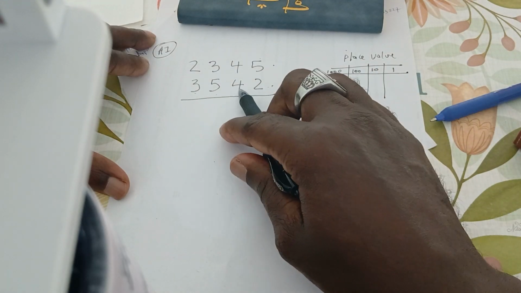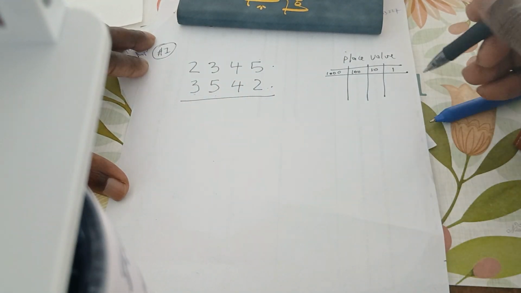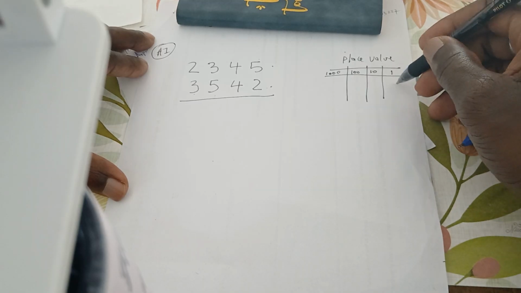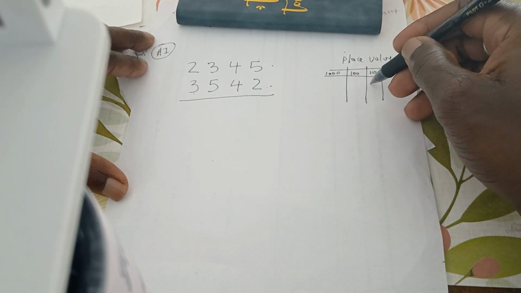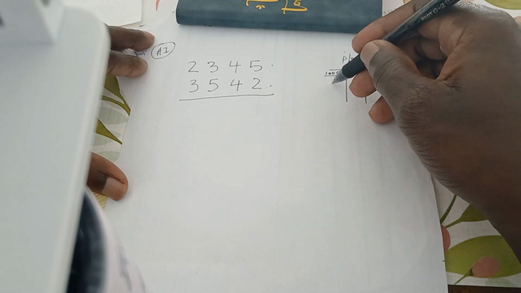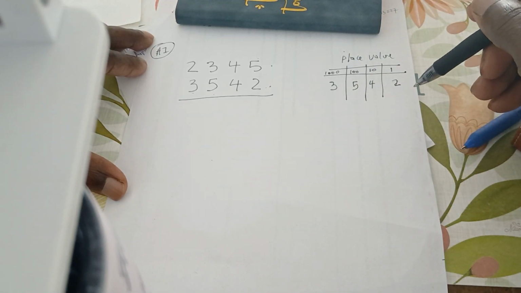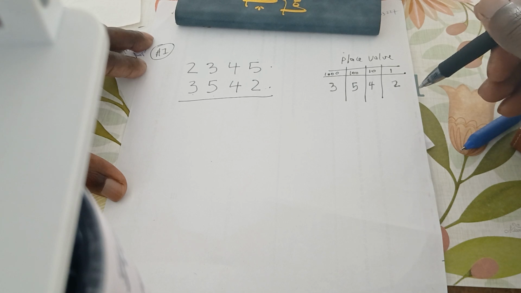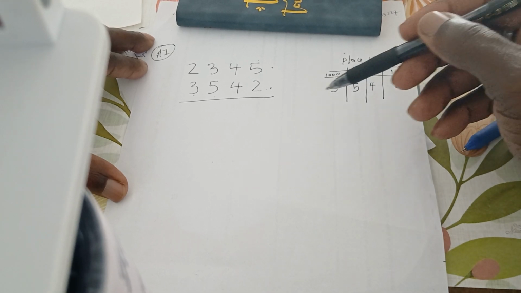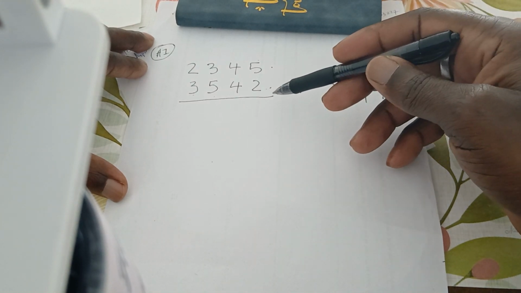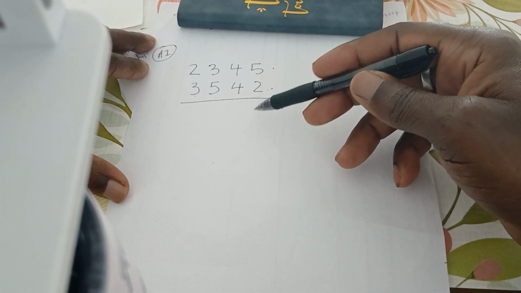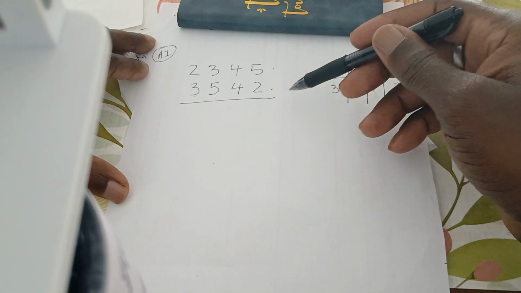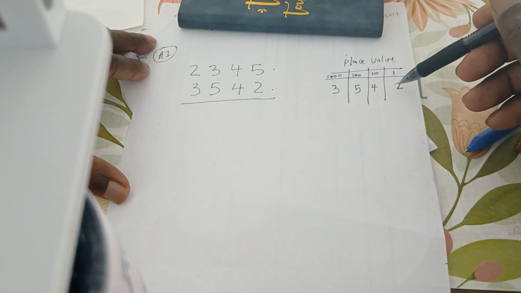Because we have 1, 2, 3, 4 digits, we're going to put it on the place value chart. 2, 4, 5, and 3. This tells us the place of the numbers we're working with. And the place of the numbers we're working with will determine the zeros that we put in our partial factors. Let's start with place value number 1.